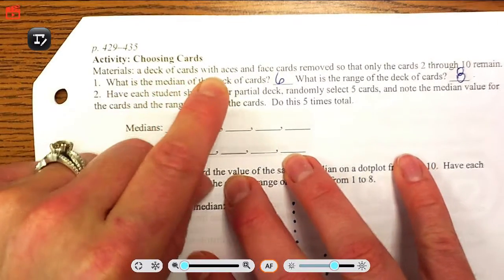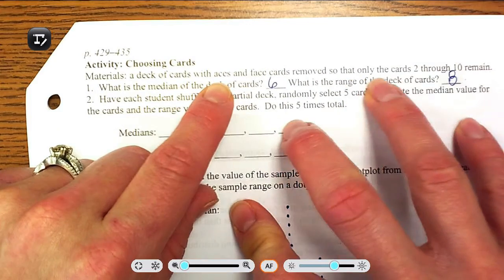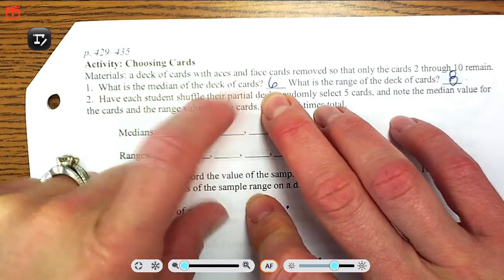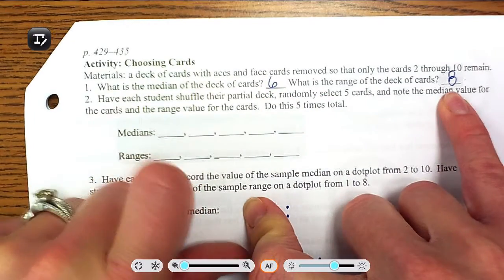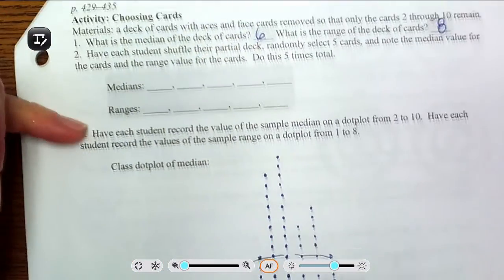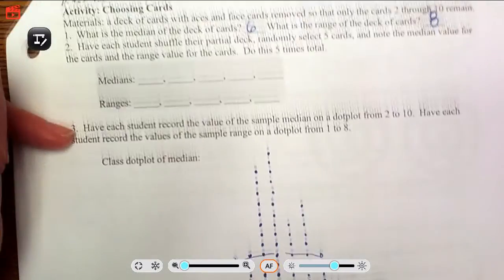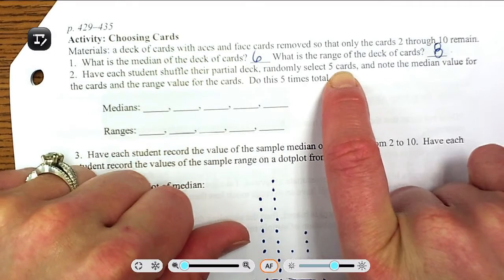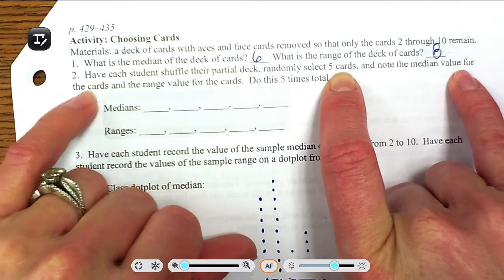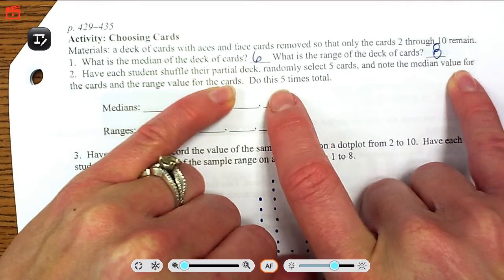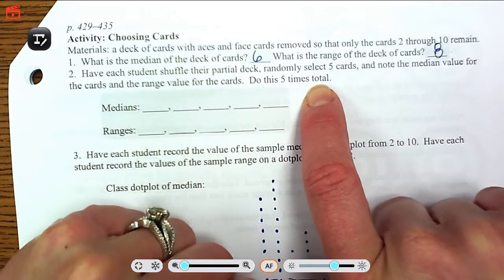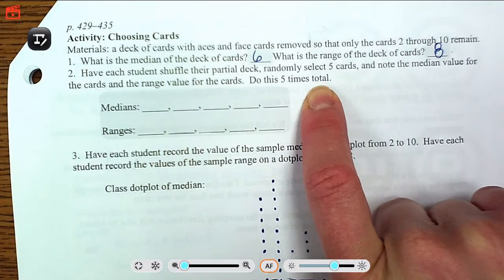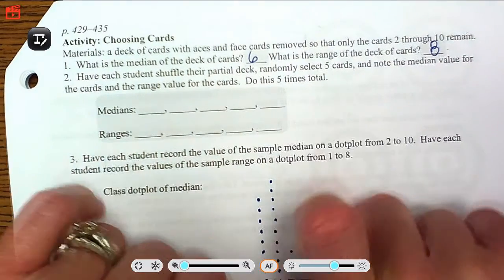A deck of cards with aces and face cards removed so that only the cards 2 through 10 remain. What is the median of the deck of cards, and what is the range of the deck of cards? Okay, so then what I did is I had each student shuffle their partial deck, randomly select 5 cards, and note the median value for the cards and the range for the value for the cards, and do this 5 times total. So they listed out the median of their cards and the range of their cards. Remember, the range is the max minus the min.